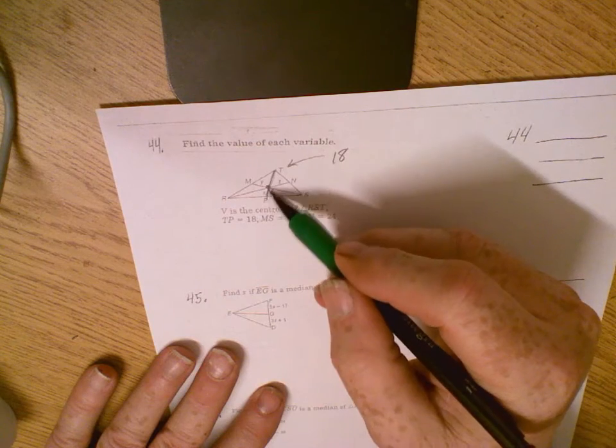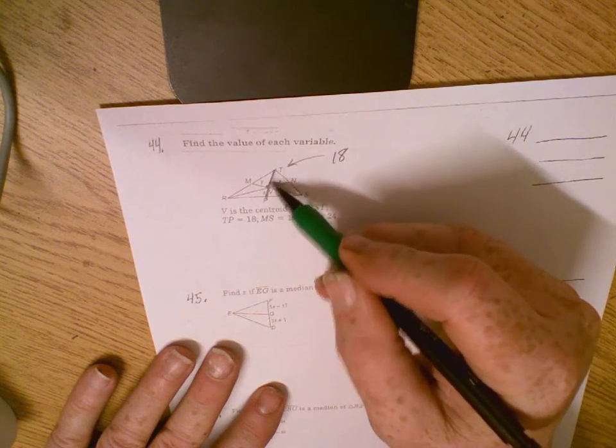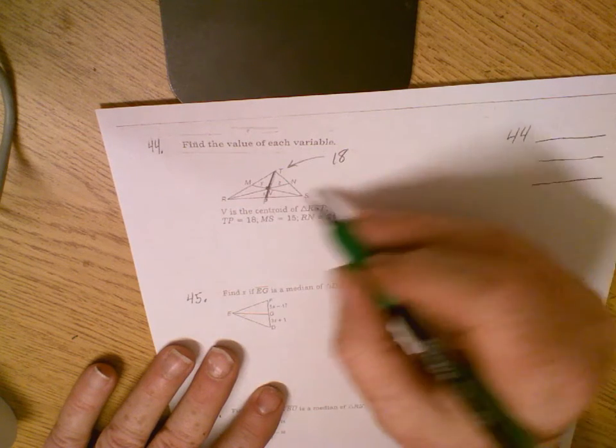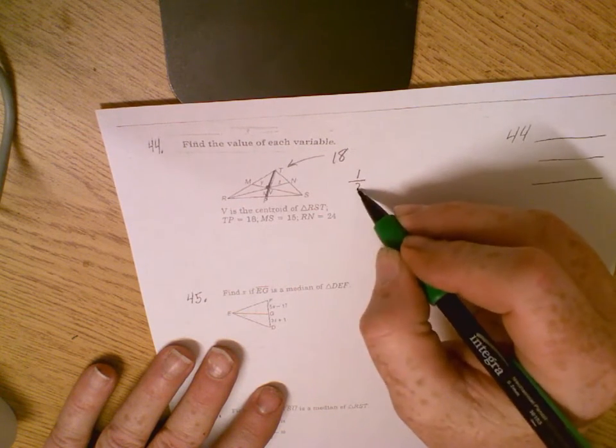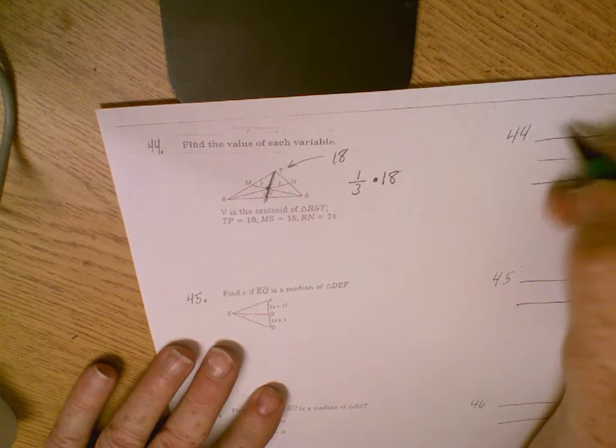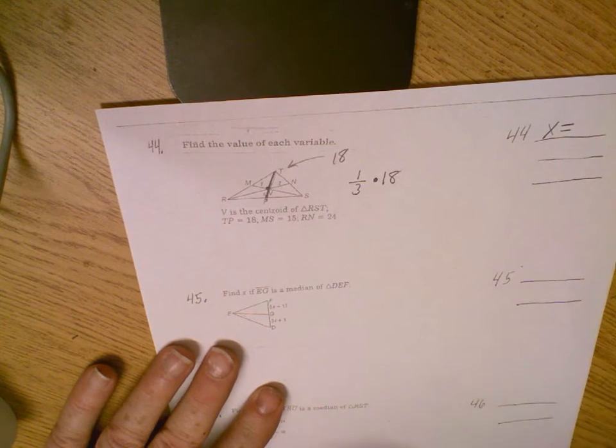Well, we know that this has to be 1/3 of the distance. That has to be 2/3. We're looking for X. So X is going to be 1/3 times the 18. That's going to give you the answer to X.